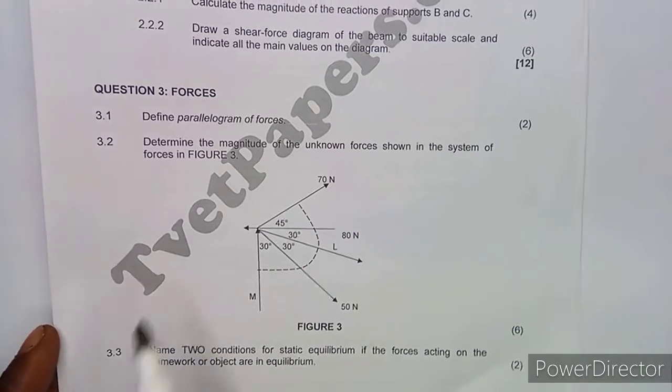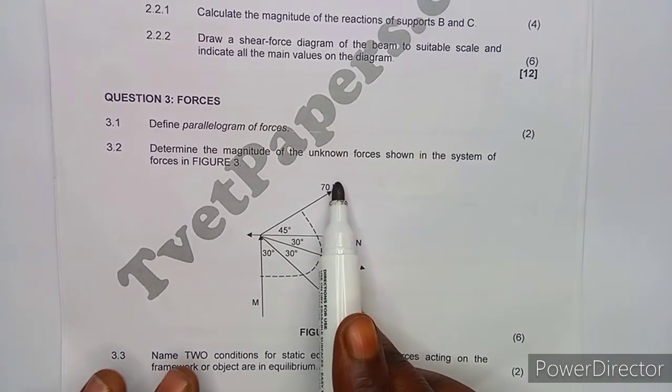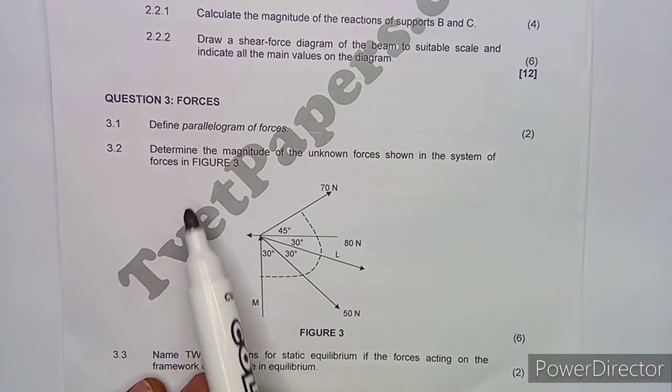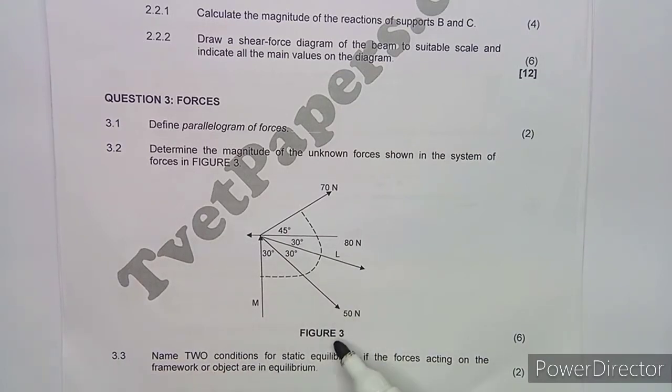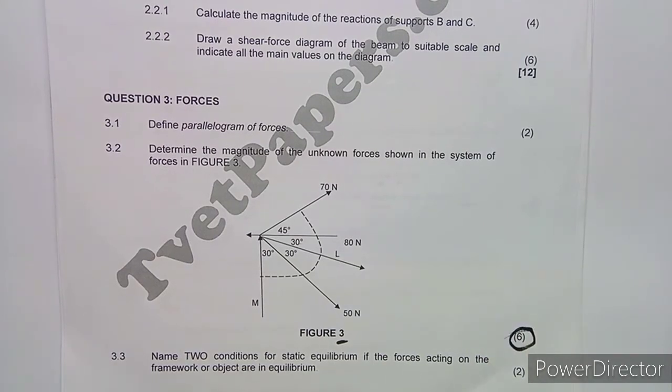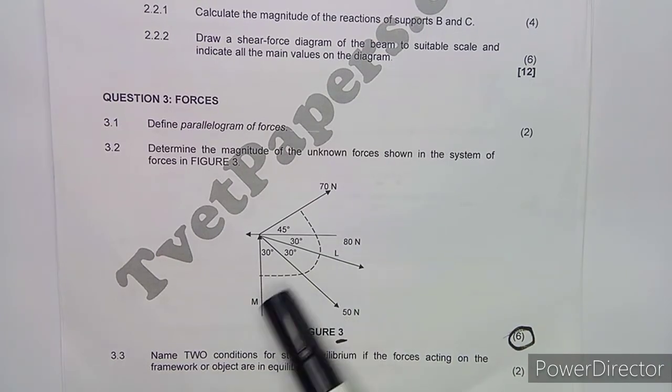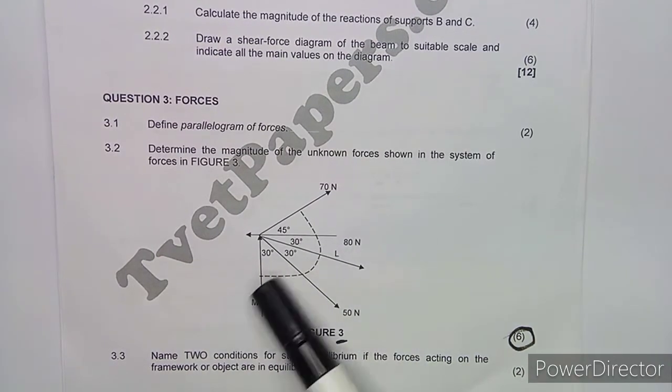The other question is to determine the magnitude of the unknown forces shown in the system of forces in Fig 3. This is our Fig 3, and we are given a number of forces there, which is the part we need to consider to see how we are supposed to collect these 6 marks. The first thing, guys, like I always say, is that you need to redraw your diagram in a better way that you can understand.